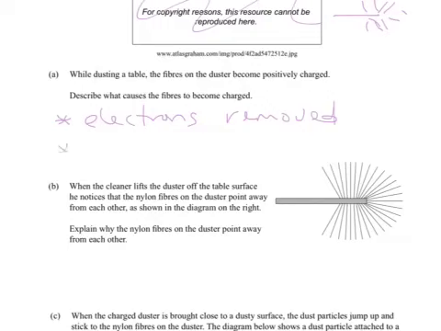The electrons are removed because of the rubbing, or you can say friction, removes them. And more detail than you probably need to deal with here is that it is because the surfaces, the table and so forth, that the fibres are being rubbed against will attract the electrons stronger than the fibres will be able to hold on to them, so it becomes positively charged.